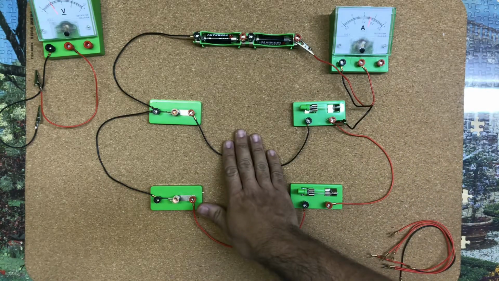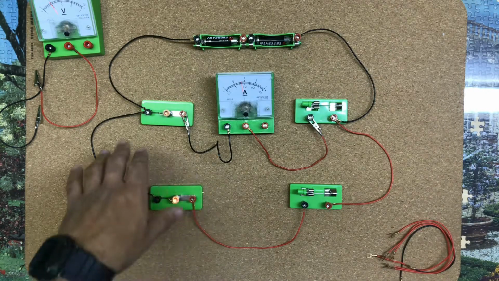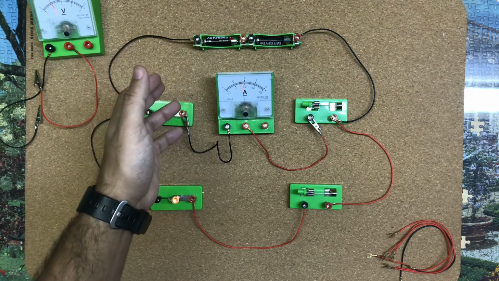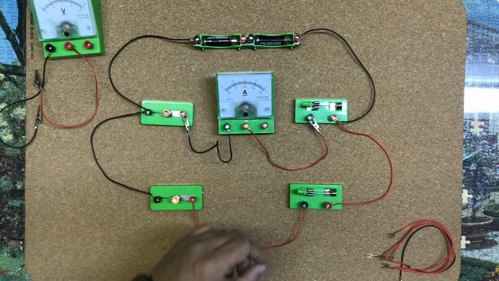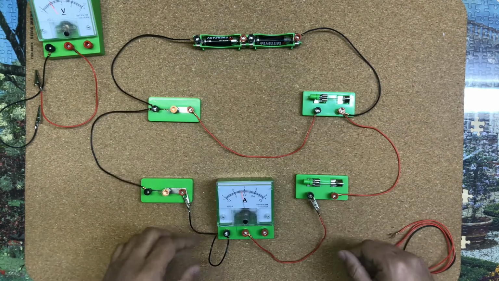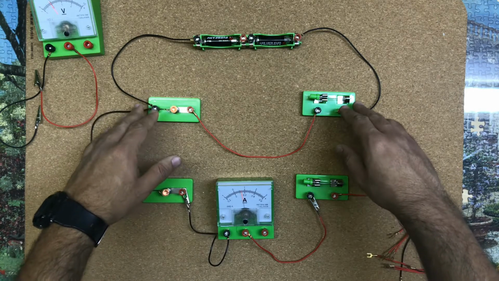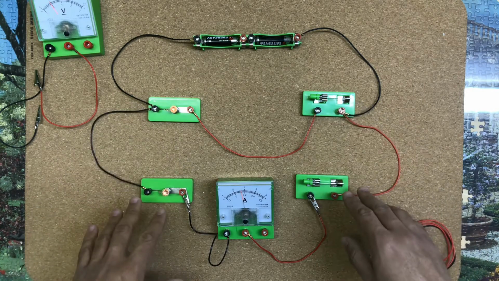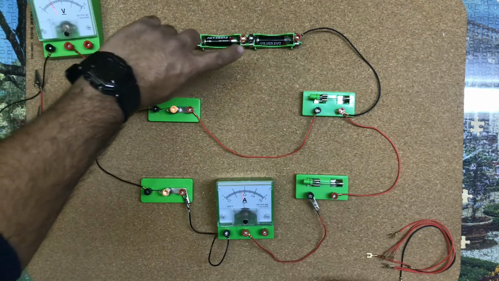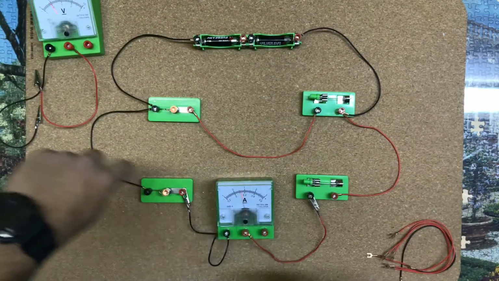Let's see the reading across this branch. Now the reading across this branch is showing 0.15 amperes or 0.16 amperes. Let's change the connection and see the other branch. Now this branch is also reading 0.16 amperes of current, so 0.16 amperes through this branch and 0.16 amperes going through this branch, they all add up to 0.32 amperes going through the whole circuit, and then they are divided and go back and so on.